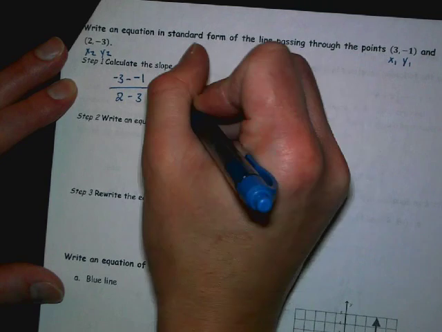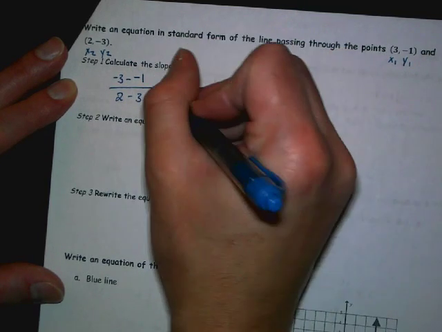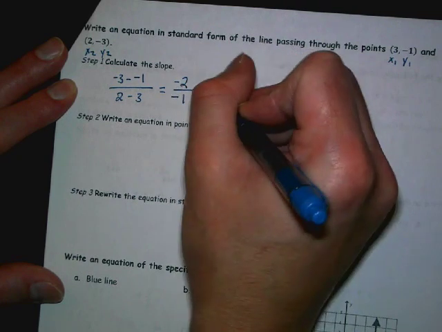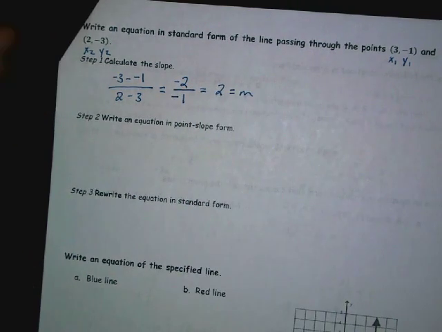So up in that numerator, what does minus and negative become? Positive. So negative 3 plus 1 should give you negative 2. And 2 minus 3, negative 1. And a negative divided by negative is a positive. So now we have the slope, 2.